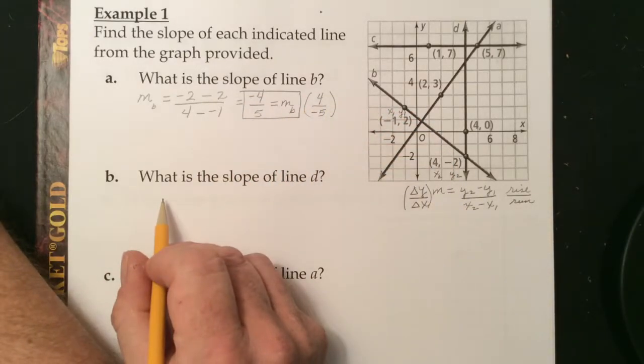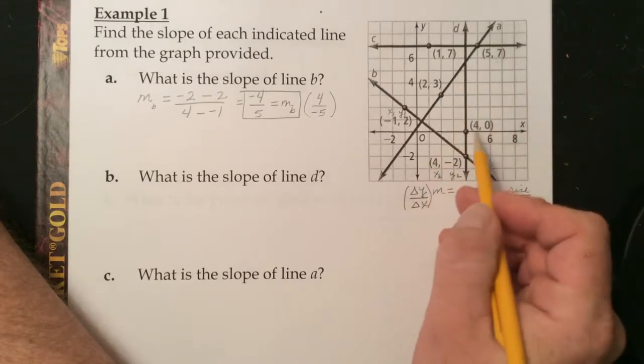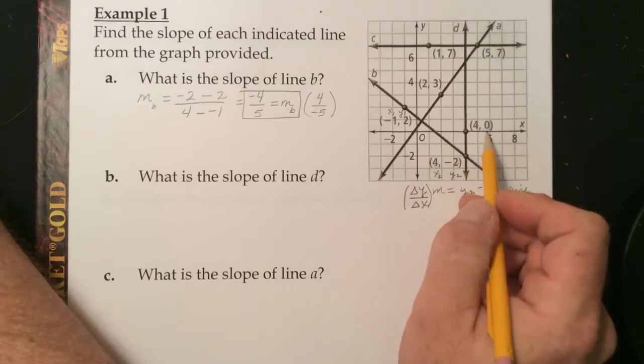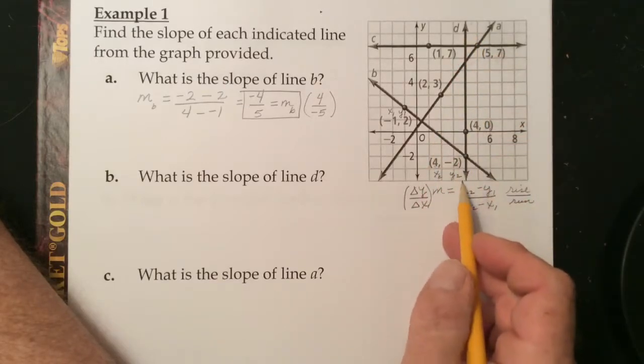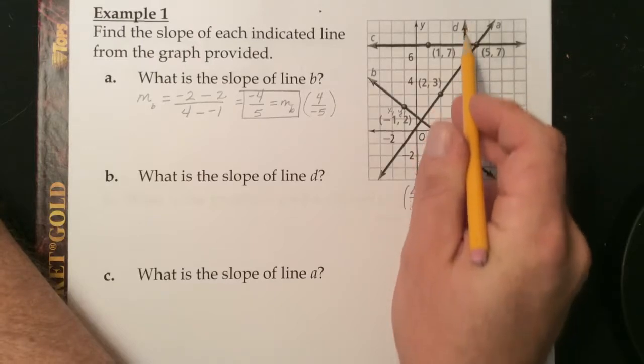B. What is the slope of line D? Locating line D, we see it's this one right here. We do have 2 points on it, but before we look at the slope formula, notice this line is a vertical line. It stays on the same x value all the way through.